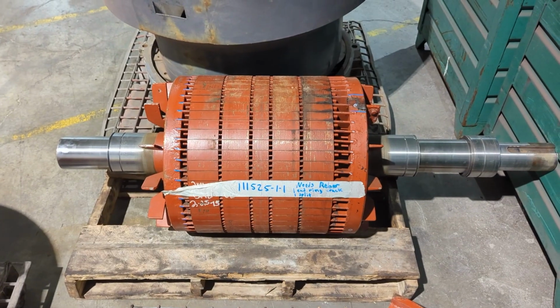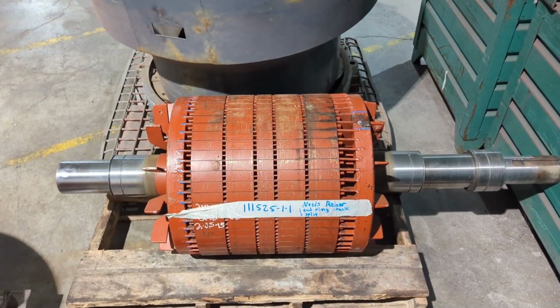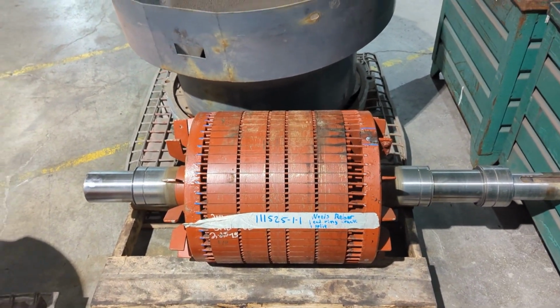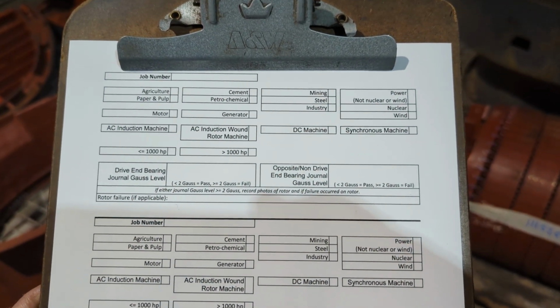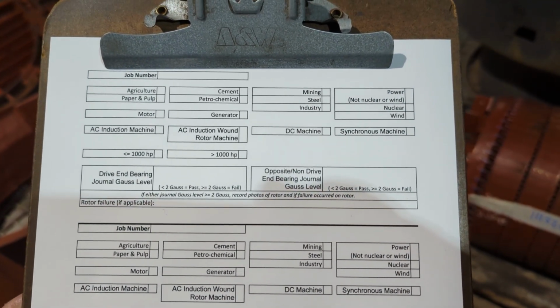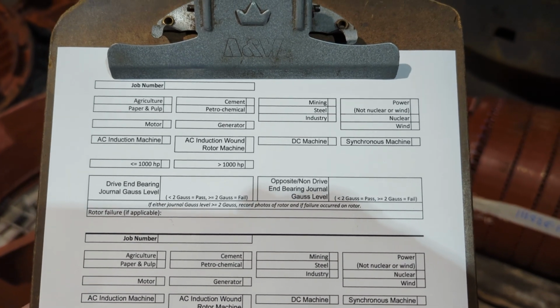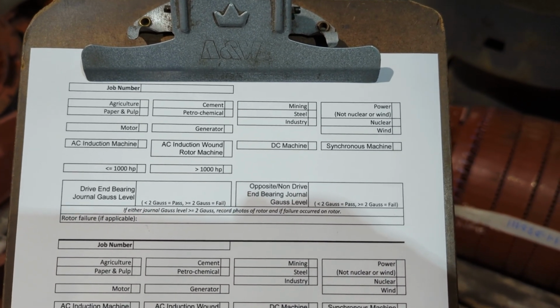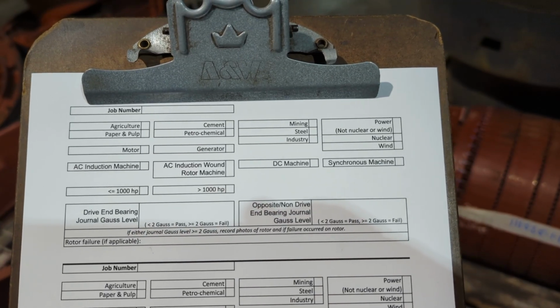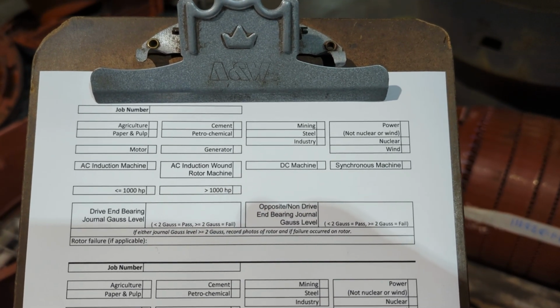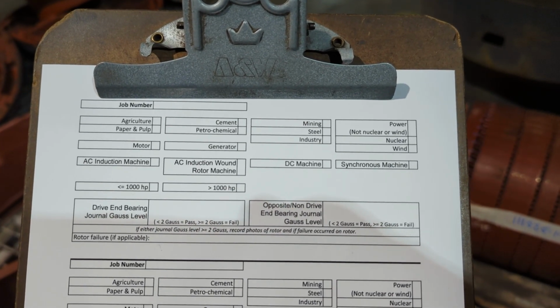Here's a rotor that I want to measure the residual shaft magnetism on, but first I want to fill in my survey so that I know what it is. I'm going to fill in the job number, the industry. Now this one I looked up, I know it's chemical, so I'm going to mark petrochemical. And the catch-all is industry, that's if you don't know what it is. I looked up this one, like I said, it is chemical.